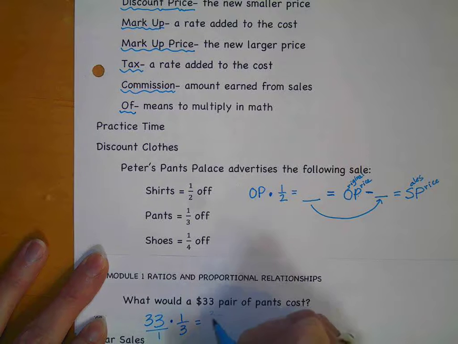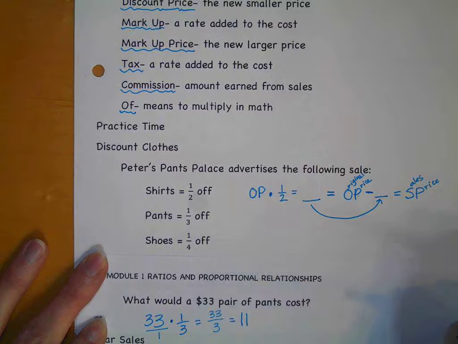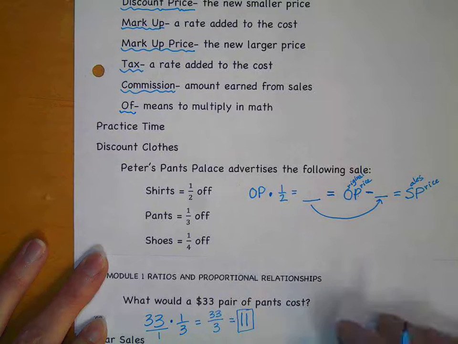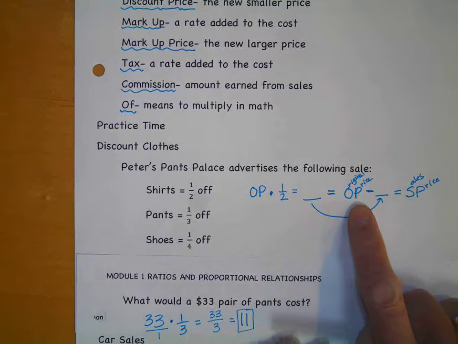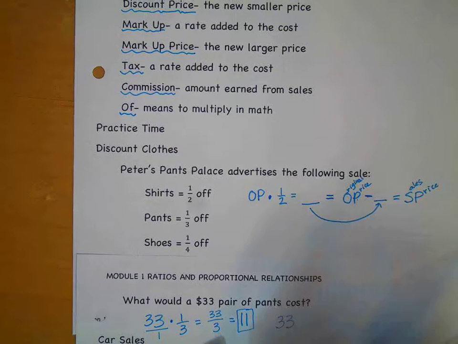So multiply straight across. What is 33 times 1? 33. What is 1 times 3? 3. Now say it out loud with me, everybody. 33 divided by 3 equals 11. You got it. So this right here is your discount, $11. So remember, then it says on the next thing you have to do is take the original price. Original price was 33. Subtract the discount. And you get your sales price.